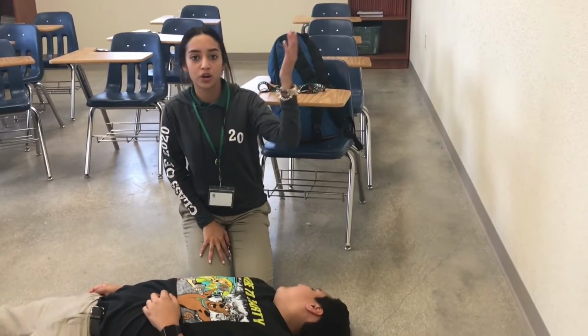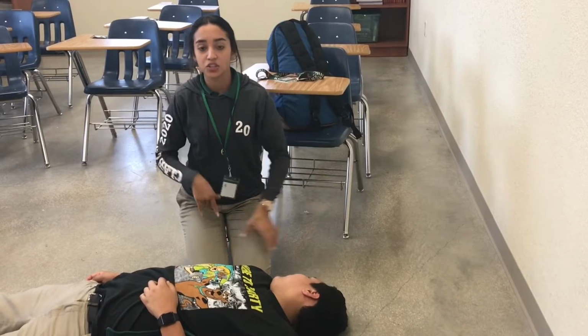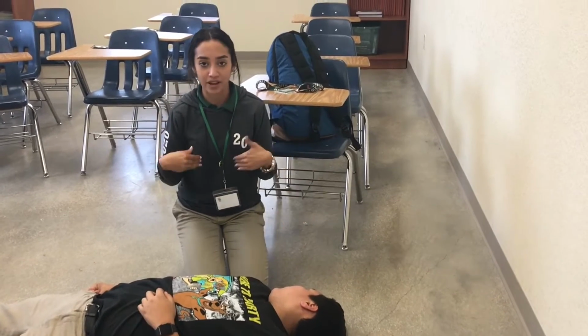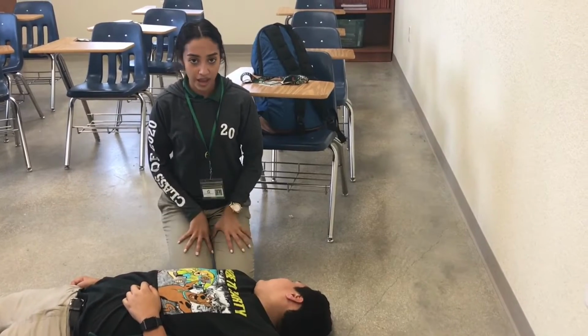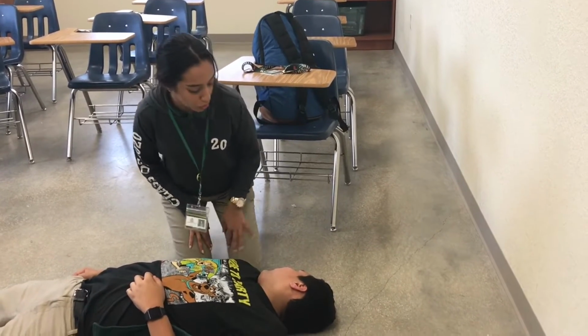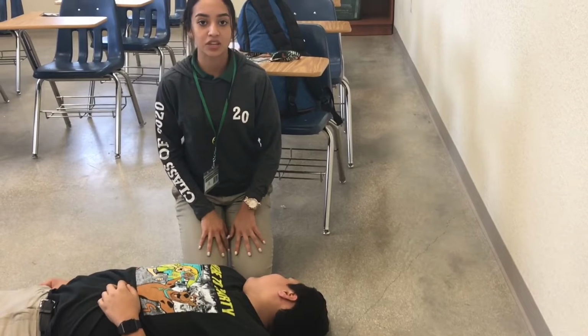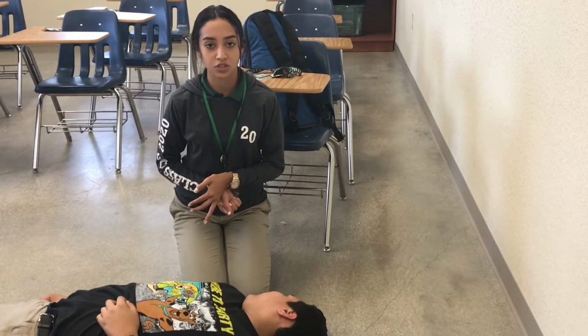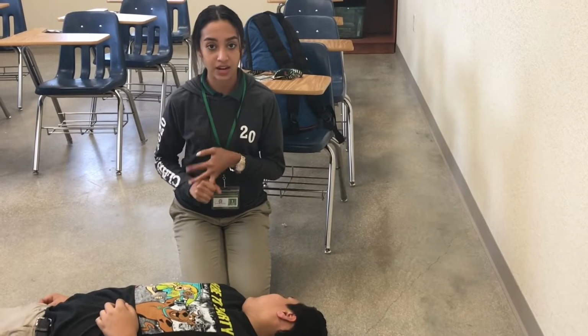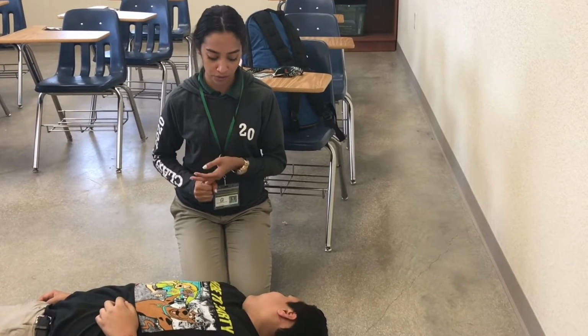So you would ask someone to get the AED, and you would ask someone else to call 911 and come back. Step 4 would be open airway. You have the ABCs. A stands for airway. So you have head tilt, chin lift, and you have jaw thrust. Head tilt, chin lift is what you would normally use if you don't suspect an injury. And if you do suspect a head, neck, or spinal injury, then you use jaw thrust.